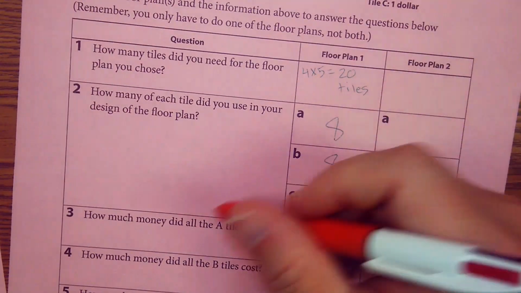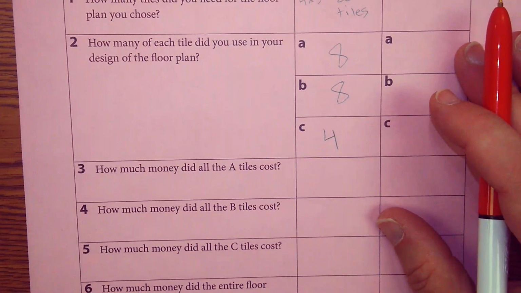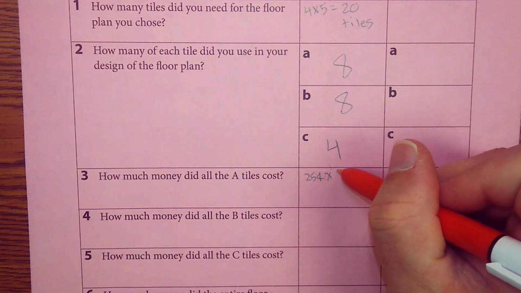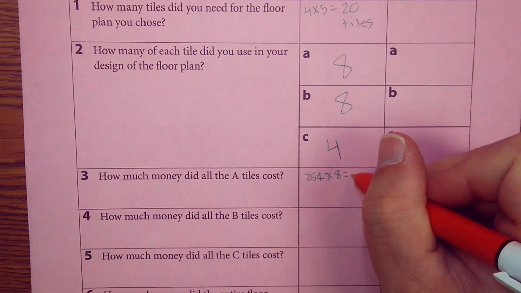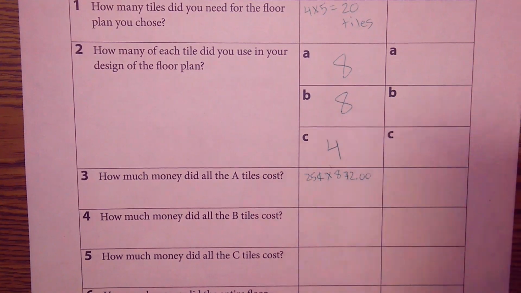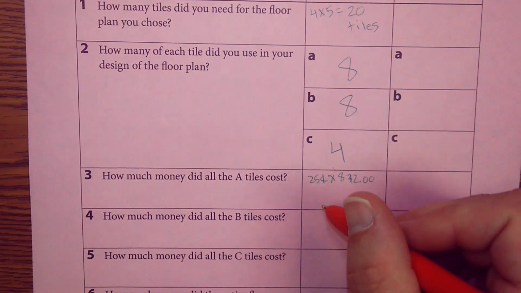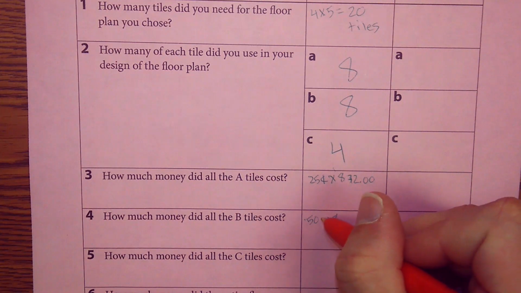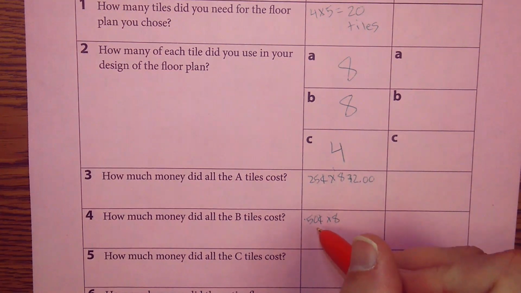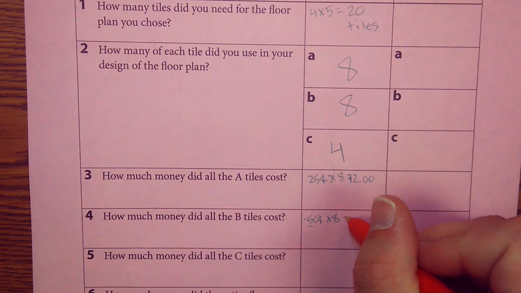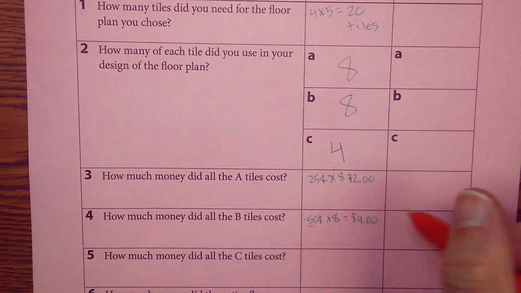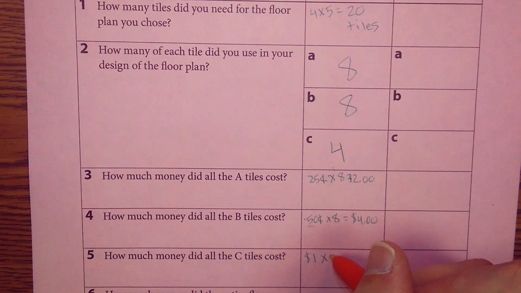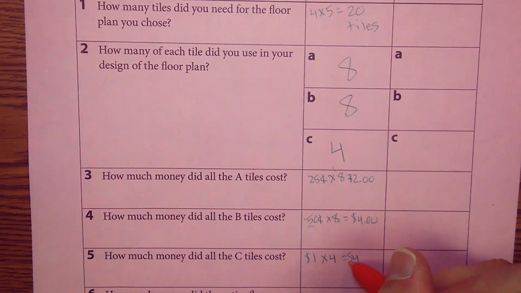Okay? How much money did all the A tiles cost? Well, if tile A is 25 cents, and I had 8 of them, well, 25 times 8 is 200 cents, or $2. Okay? How much money did all of tile B cost? Well, once again, I had 8 of them, but now they're 50 cents. Okay? So every 2 tiles is $1. So that's going to be $4. How much did all the C tiles cost? Well, those are $1 each. Okay? I had 4 of them, so that's $4.